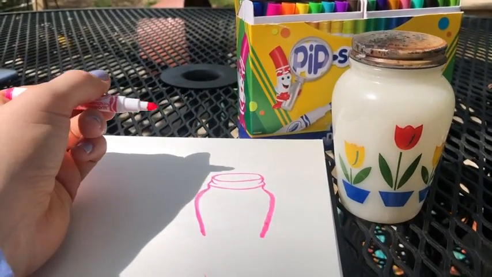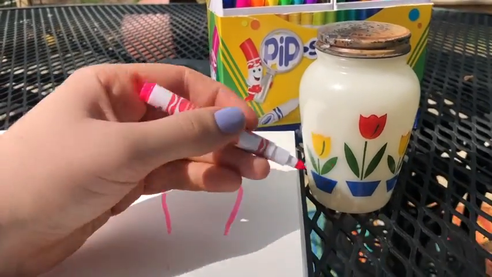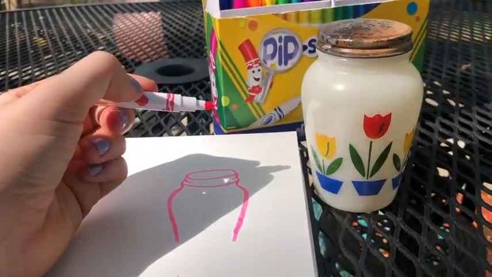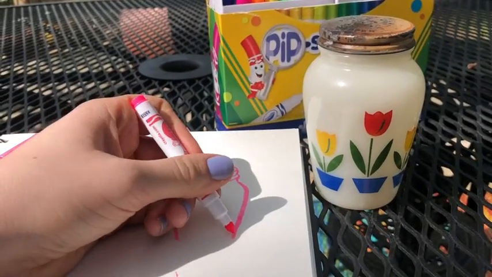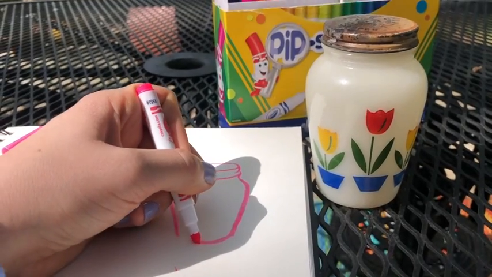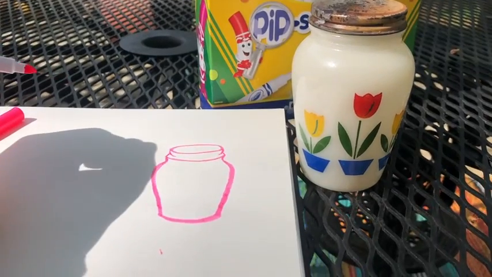So now that I've kind of got to the bottom, I think I need to go a little bit farther. I'm going to do that bottom line. And if I was just glancing at it, I'd probably think it's a straight line, but it's not. It's got a little bit of a curve to it. So I'm going to draw a curved line at the bottom, and then that gives it its little 3D shape that we've been drawing.